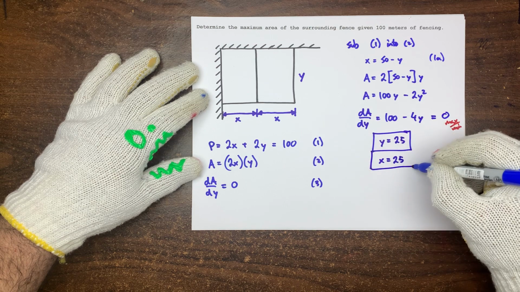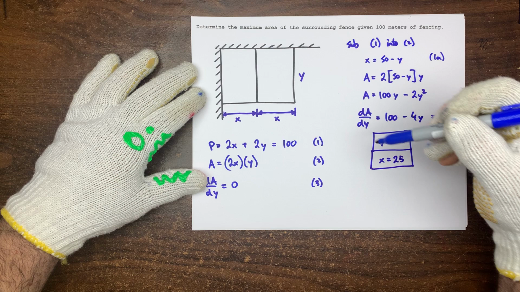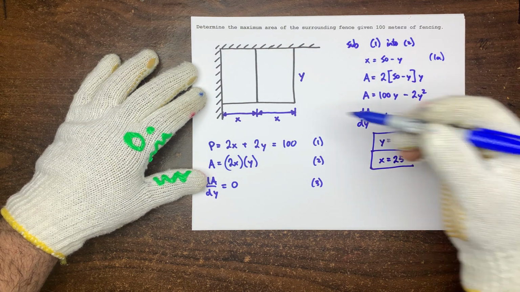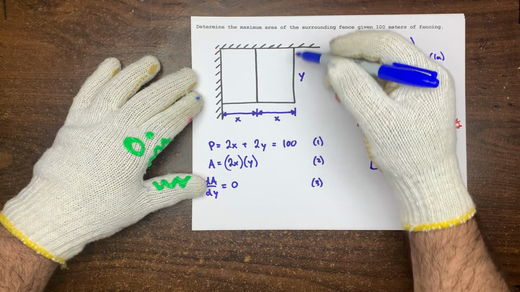Okay. So, if I made it that this whole distance was x, x would have come out to be 50. Right? Because it just differs that way. So the maximum area that I can have would be 50 times 25.